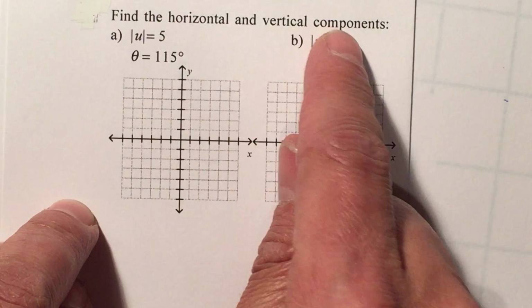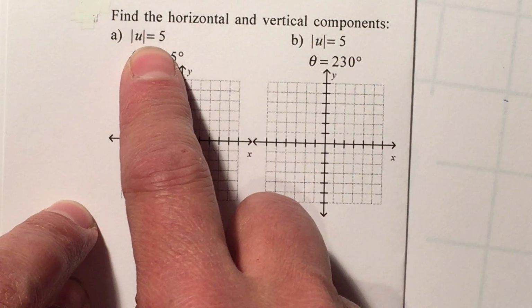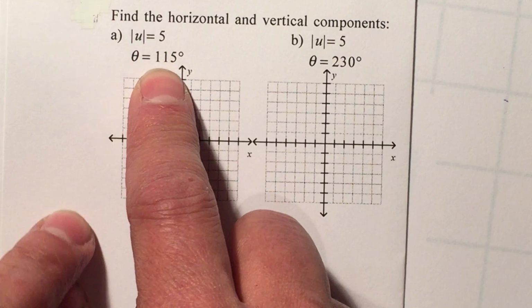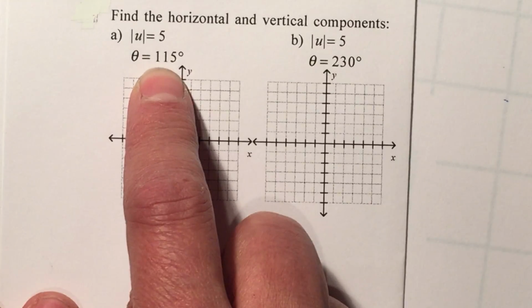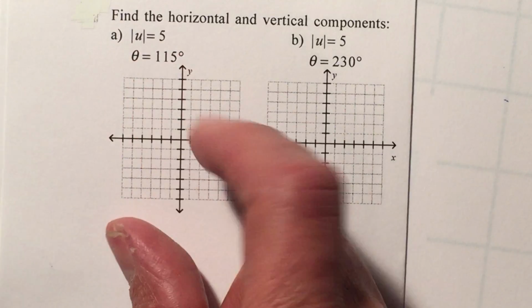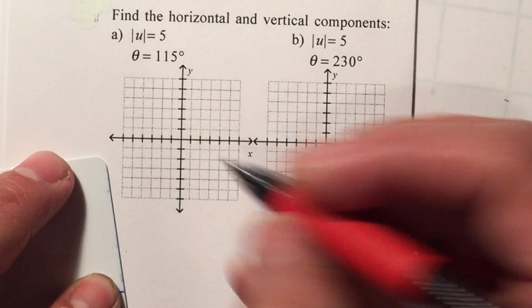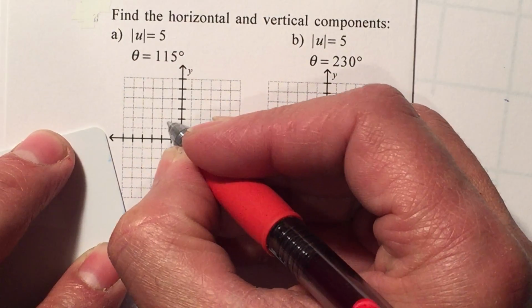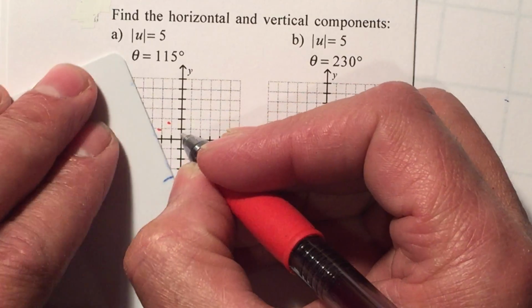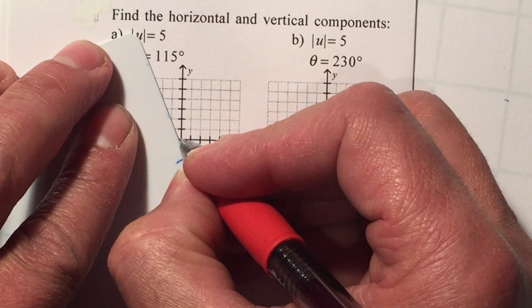Find the horizontal and vertical components. They give you the magnitude and they give you the direction. So let's go ahead and sketch it. 115 degrees. So this is 90, 120. I'm going to place 2 dashes, so 120 degrees is here, so just a bit less.